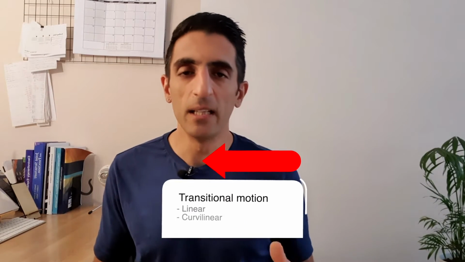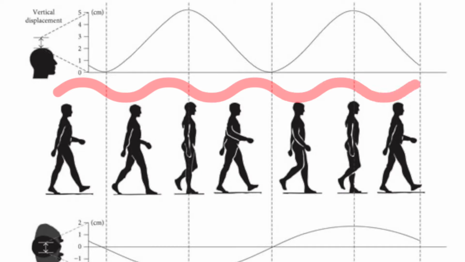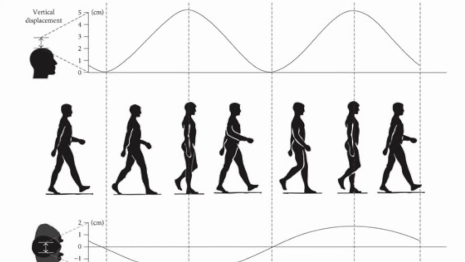As we speak about motion, we have two types of motion. Either we have translational motion or we have rotational motion. Translational motion means that all the body segments are moving parallel to each other. It's called linear or curvilinear. As our body moves, the tip of our head moves up and down as we go along the horizontal line. Our body also moves about 5 centimeters up and down as we step. So our movement is basically curvilinear.